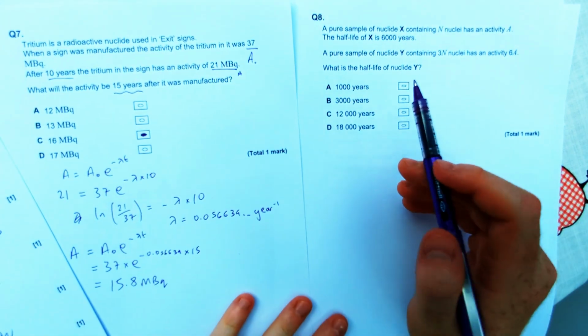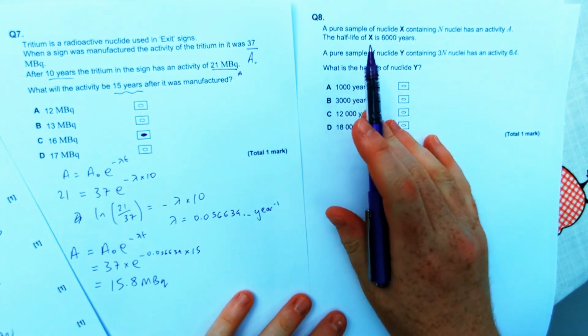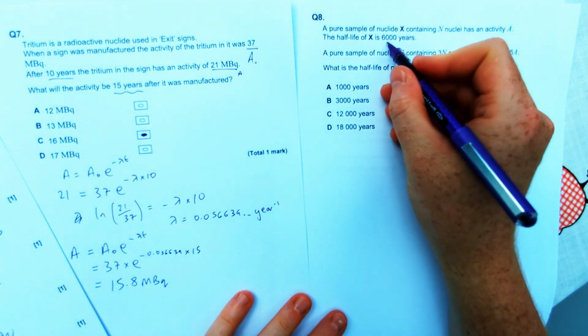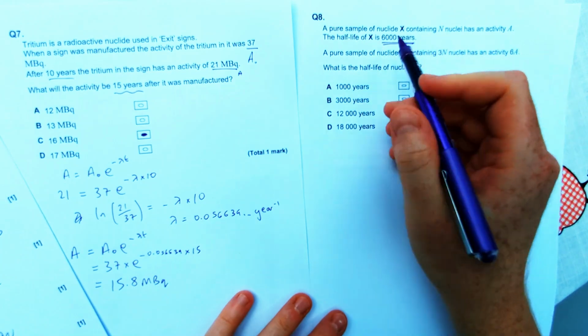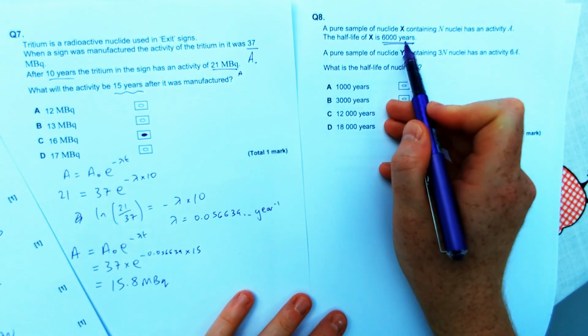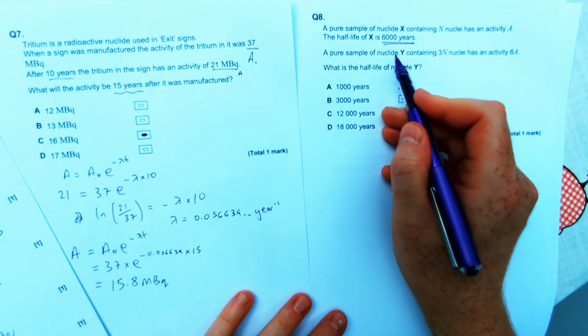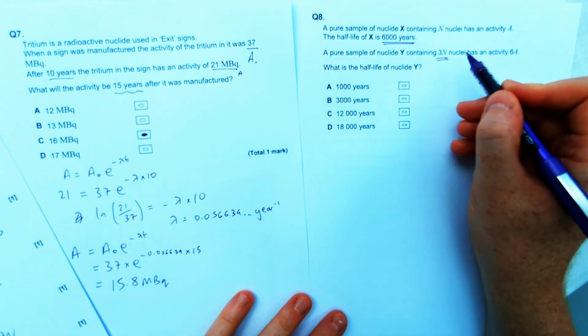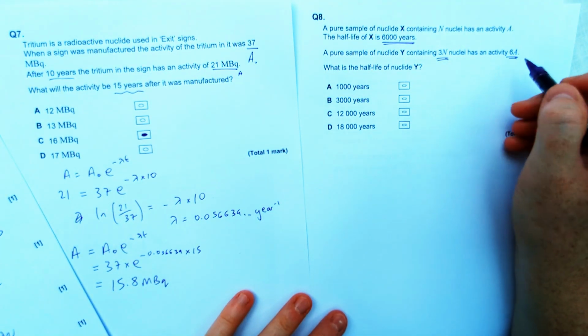In this question here, we don't only have ratios to use, we don't have any numbers specifically. We've got a half-life of a material X, which has 6,000 years as its half-life, and then we have another nuclide or sample Y, which has 3 times the number of nuclei, but 6 times the activity.